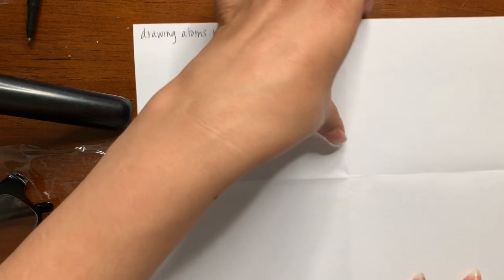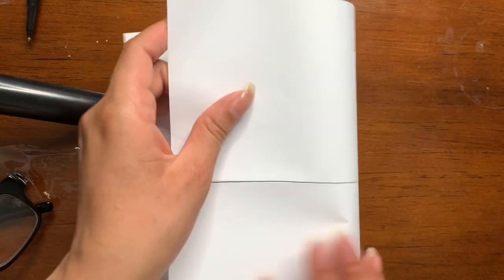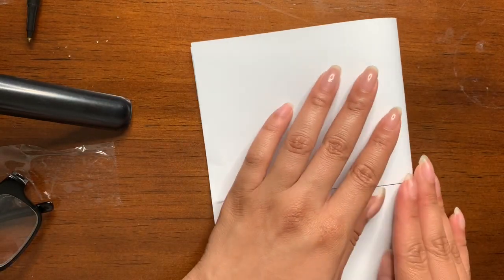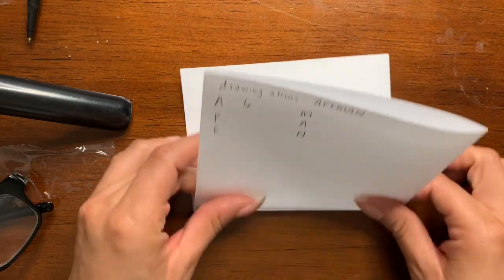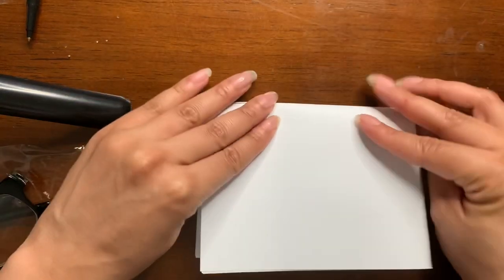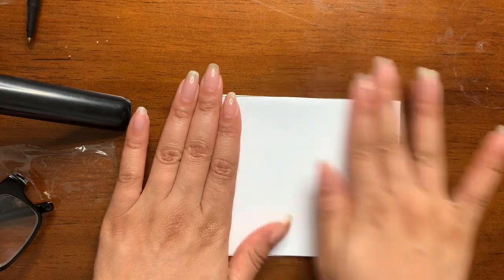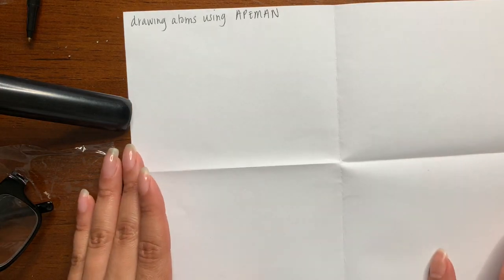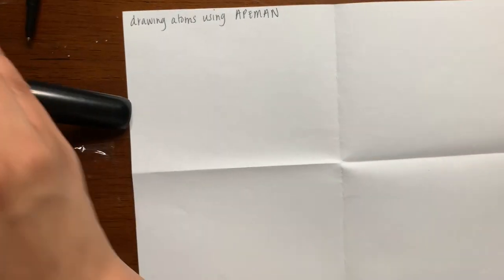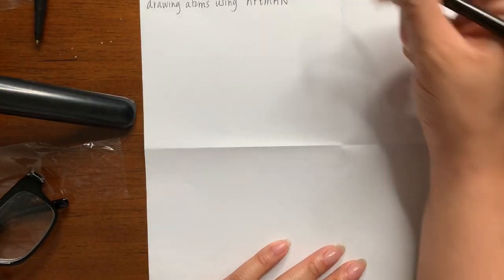So what I want you to do is fold your paper in half, and then you're gonna fold it again in half, which will give you 4 different sections on your paper. You can use printer paper, you can use a notebook paper. It's totally up to you. Either way, we're gonna practice 8-man today.